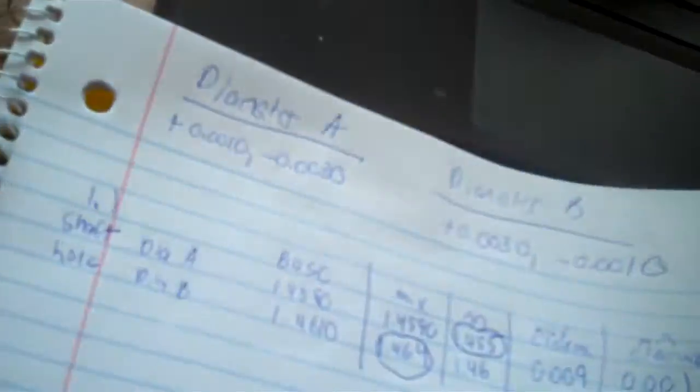Last one, 0.996 plus 0.0010, 0.997. These are maximum.